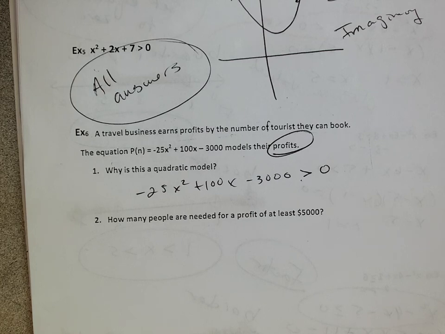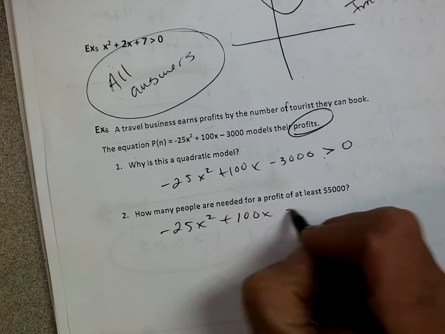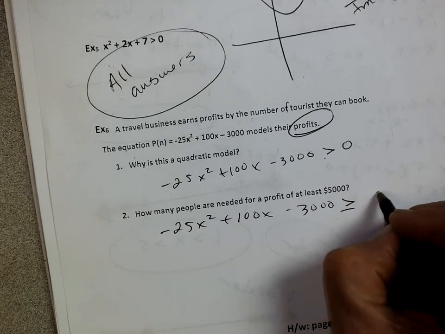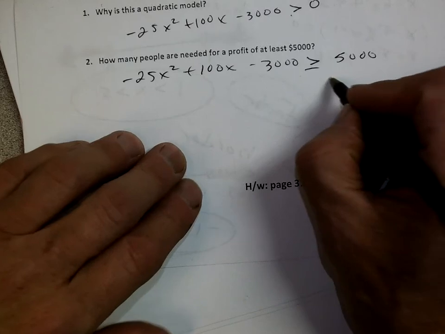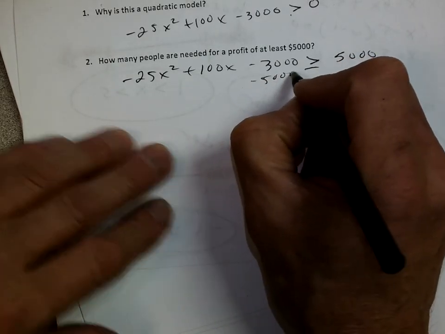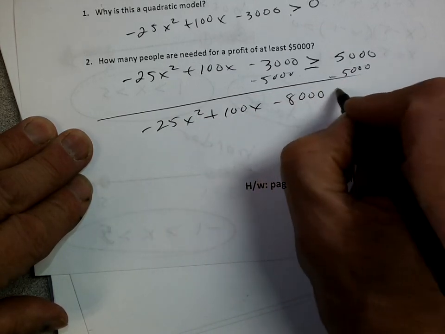It's still sad. Okay. So, how many people are needed for a profit of at least 5,000? If we need a profit of at least 5,000, let's change this to negative 25x squared plus 100x minus 3,000, and we better have at least 5,000. How are we going to solve this problem? Make it equal to 0. Okay, I agree. Minus 5,000 on both sides: negative 25x squared plus 100x minus 8,000 greater than or equal to 0.